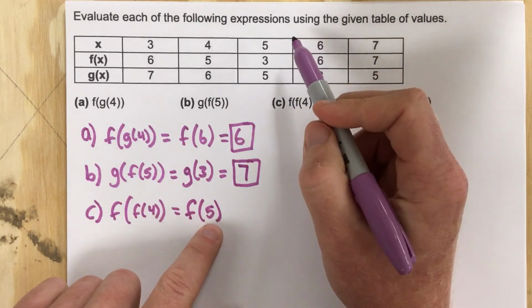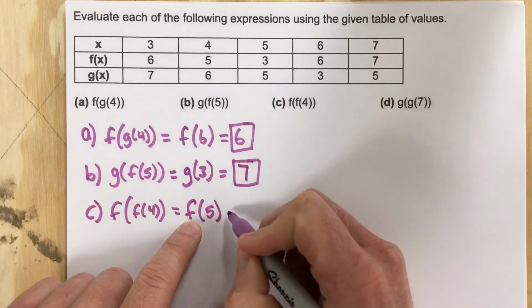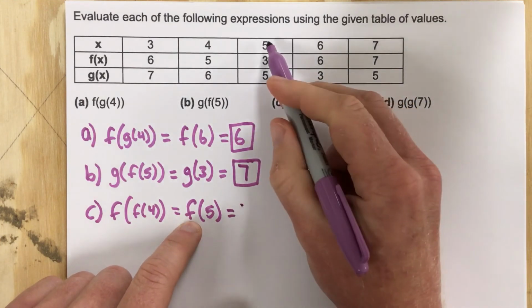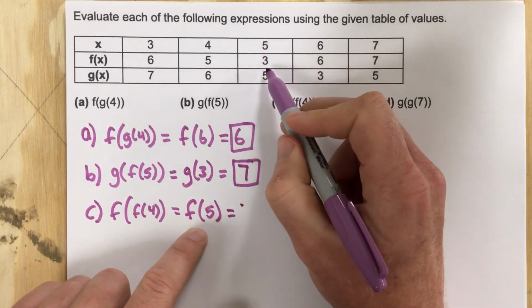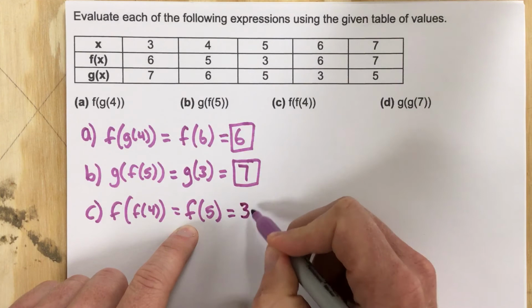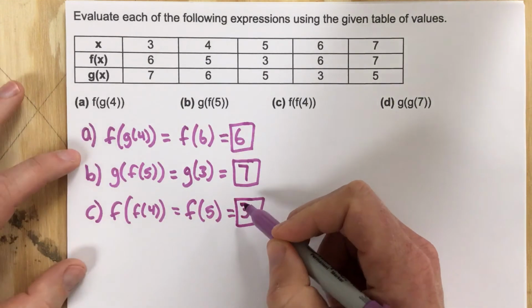F of 5, then I go to the x value of 5, and I look at the f function, and I get 3. So f of f of 4 is 3.